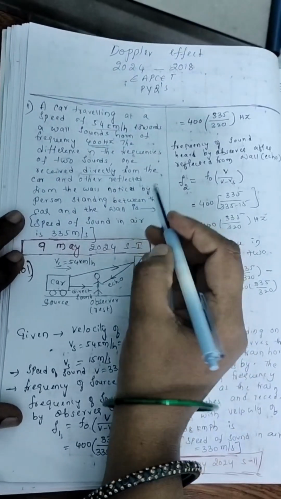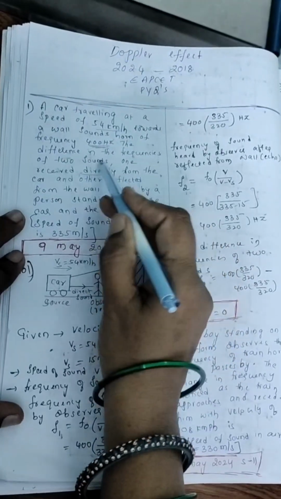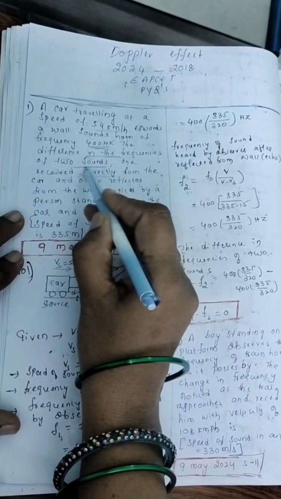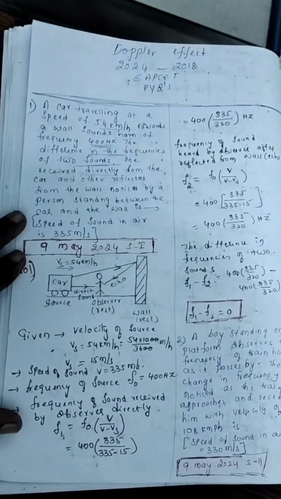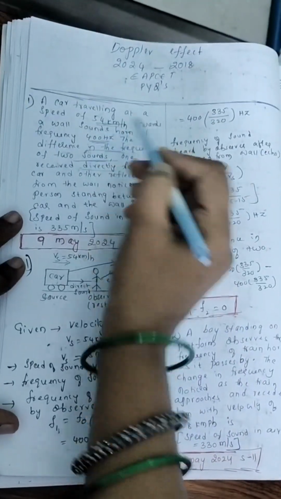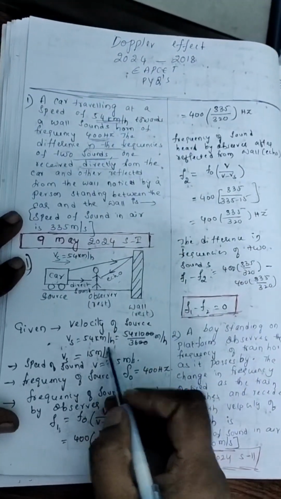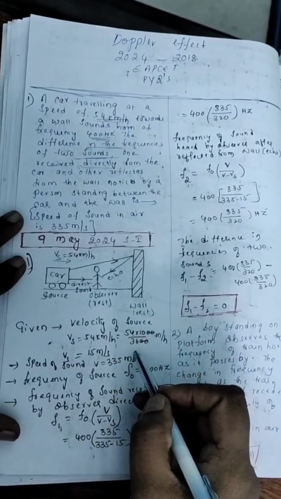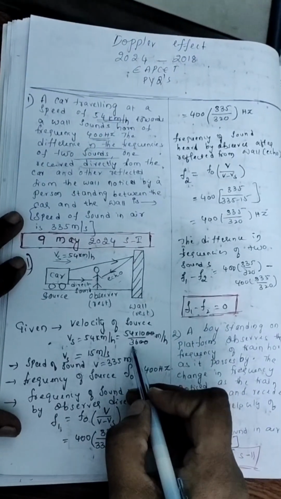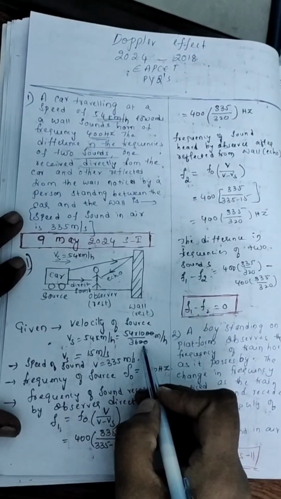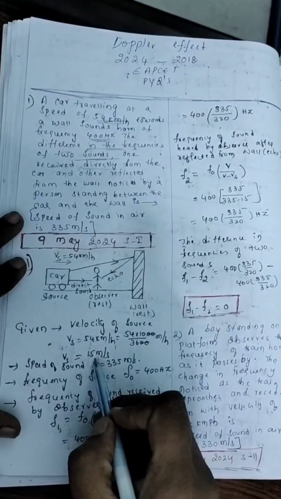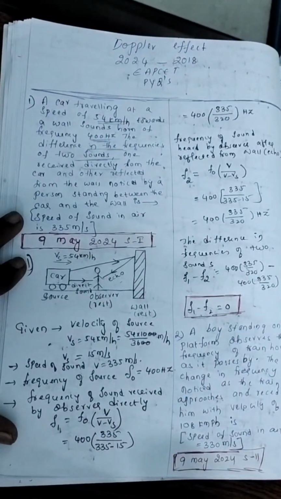Right? Now, what is he asking? He is asking to find the difference in frequencies of the two sounds. Right? Now, what did he give? Velocity of source, 54 km per hour. Here, the source is nothing but the car. So, 54 into kilo means 1000, and hour means 3600 seconds. So, if we simplify, we will get the velocity of source as 15 meters per second.